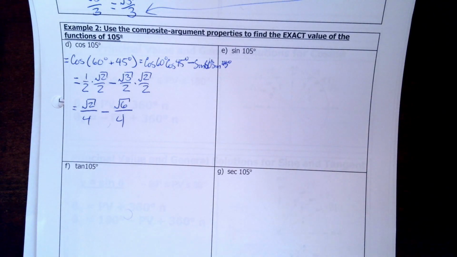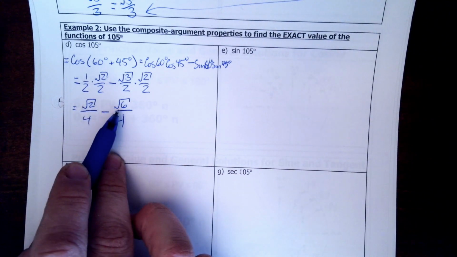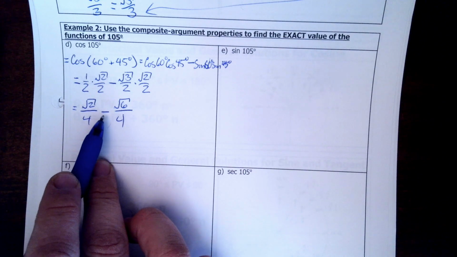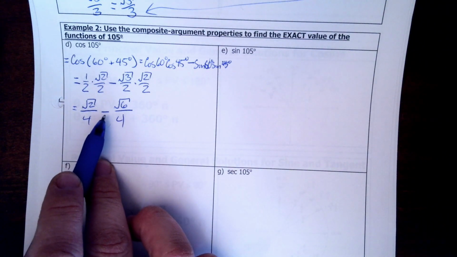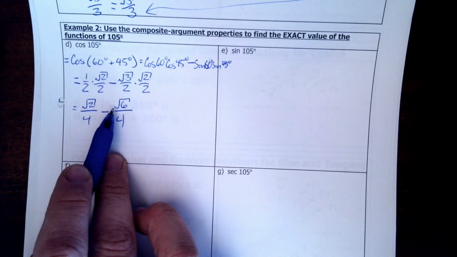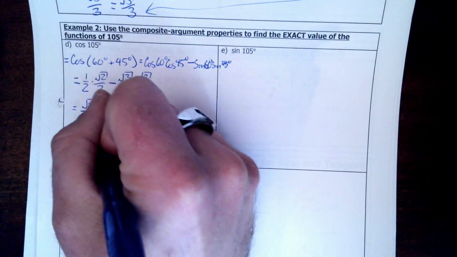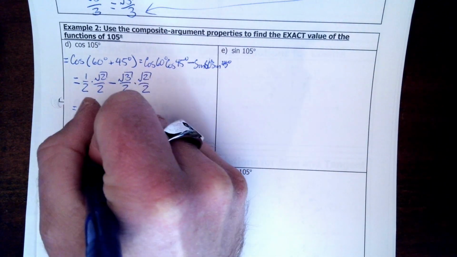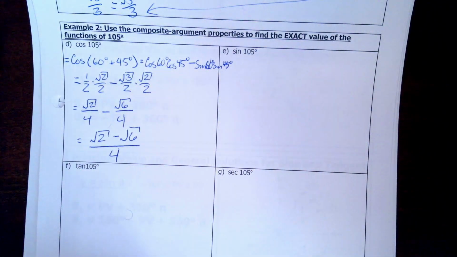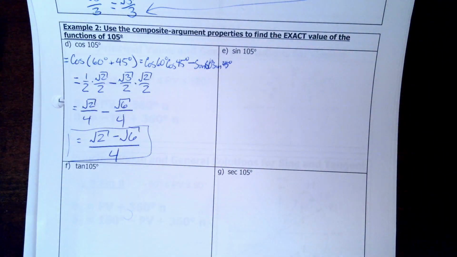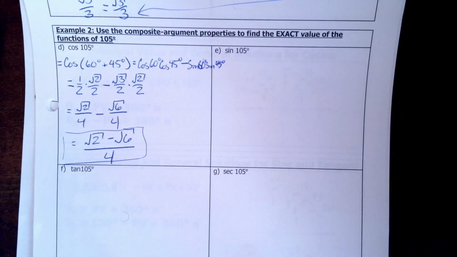We need to make a single exact fraction out of this, but the problem is we can't actually subtract root 2 from root 6 or root 6 from root 2. We don't know precisely what that would be. You can multiply radicals together, but unless they are the same number underneath the radical, the most we can do with this is say it's whatever root 2 is minus whatever root 6 is, and both of those are over 4. And that is the exact value of the cosine of 105 degrees.